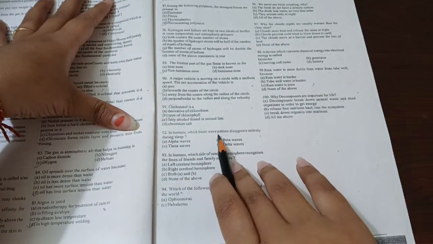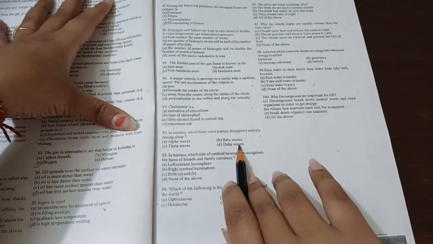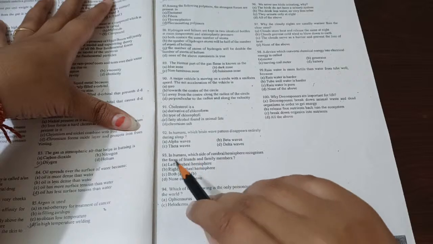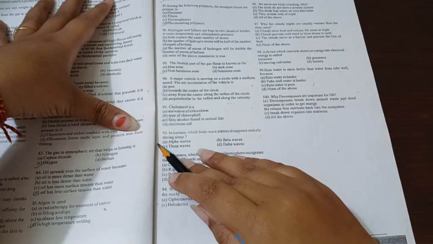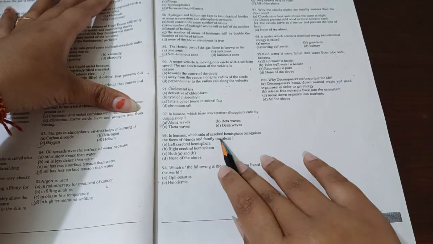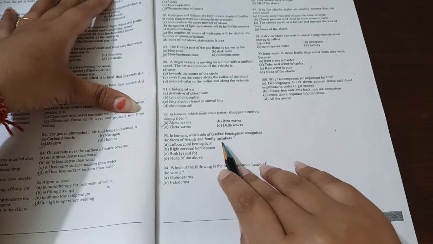In humans, whose brain wave pattern disappears entirely during sleep? Alpha waves, beta waves, theta waves, delta waves. तो इसका आंसर है ऑप्शन ए, अल्फा वेव्स। In human, which side of cerebral hemisphere recognizes the faces of friends and family members?